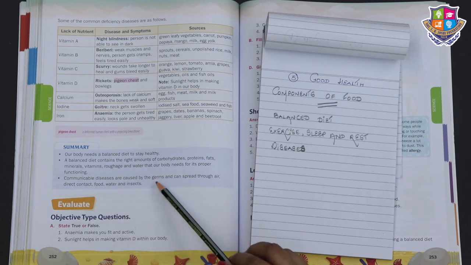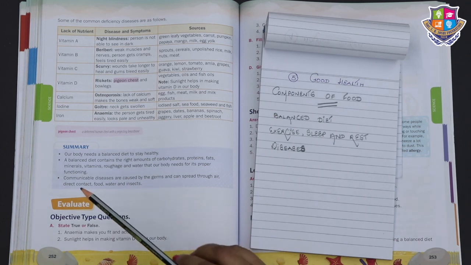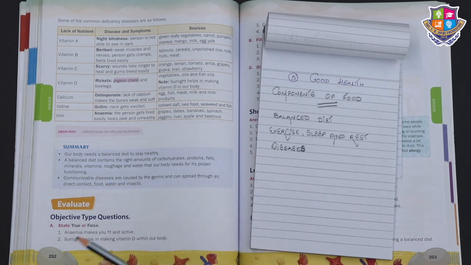Communicable diseases are caused by germs that can spread through air, direct contact, food, water and insects.